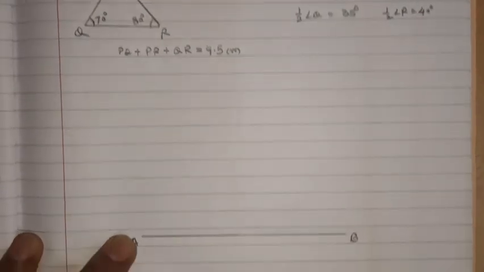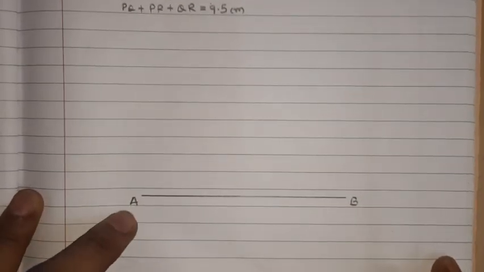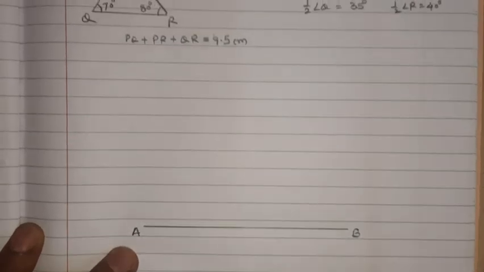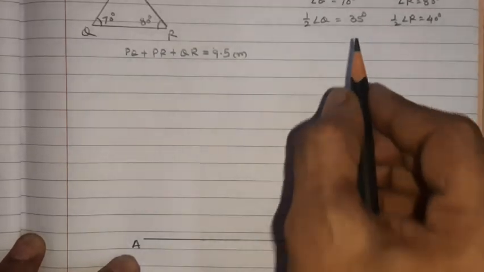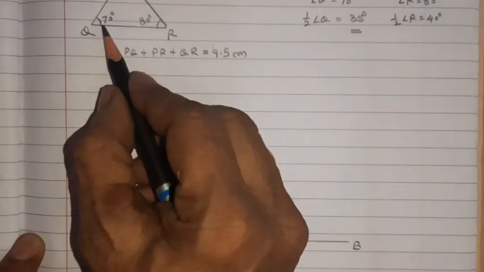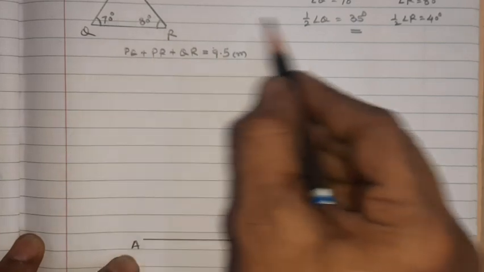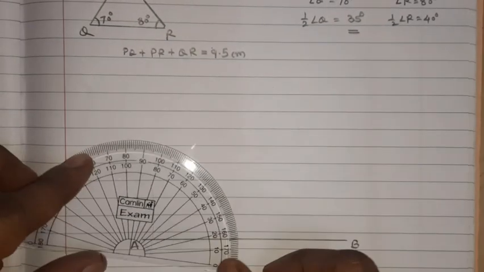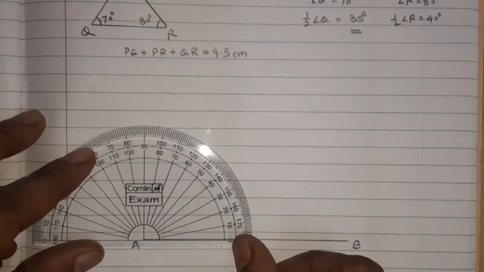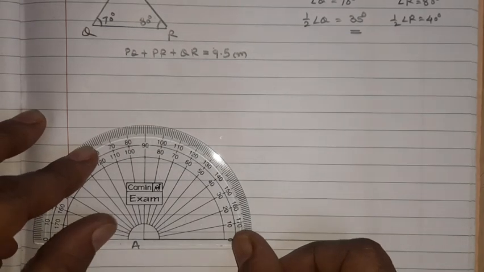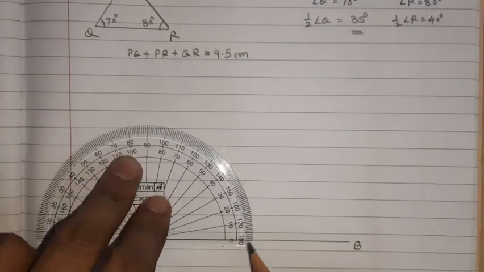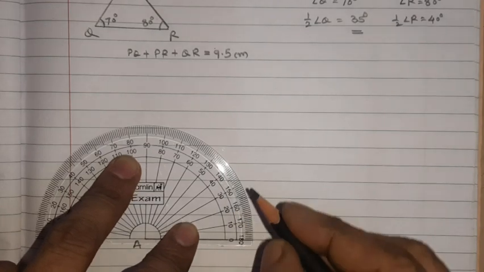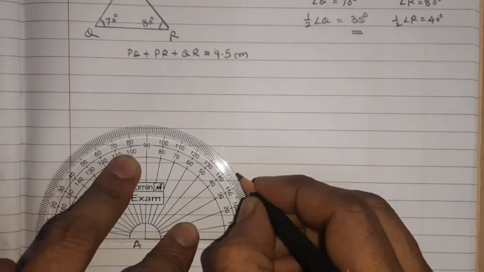Therefore, dear student, at the point A, we have to draw the angle of how much degree? 35 degree, because at the point Q the angle is 70 degree. We have to make the half of that and then draw the angle. See here 0, 10, 20, 30 and here it is 35.